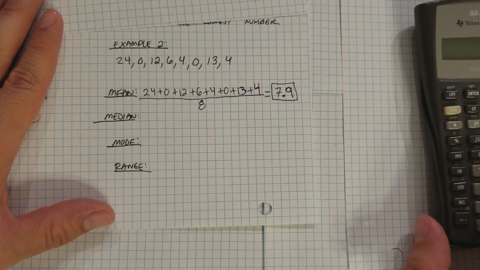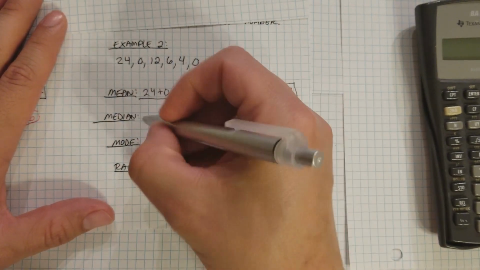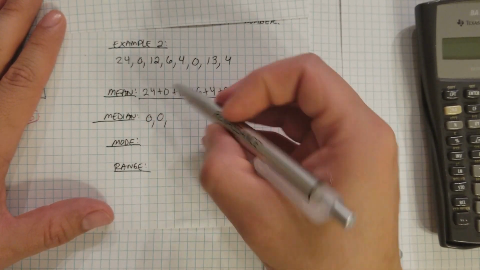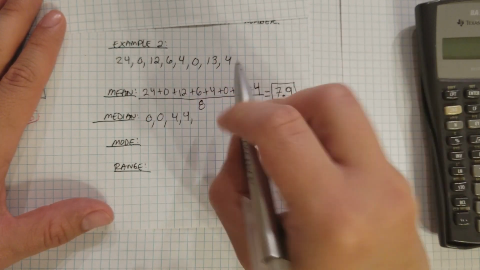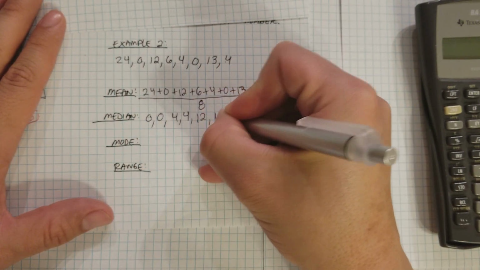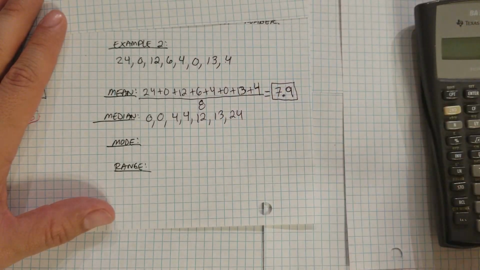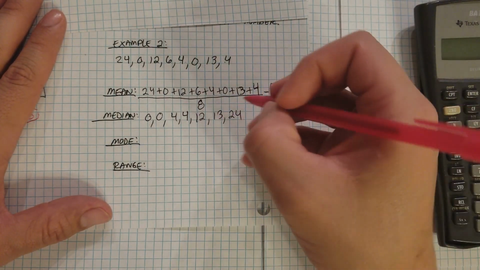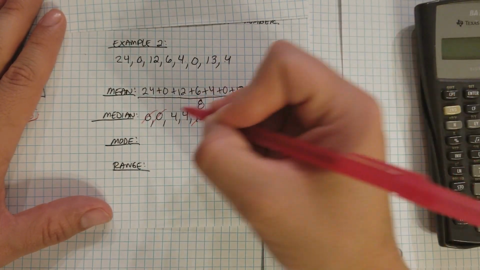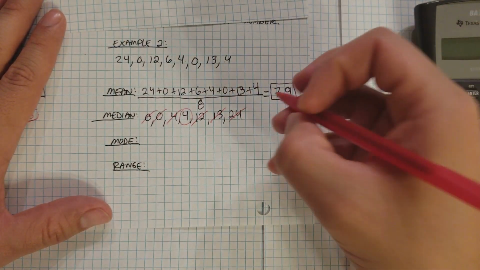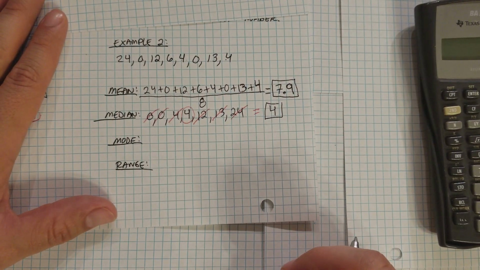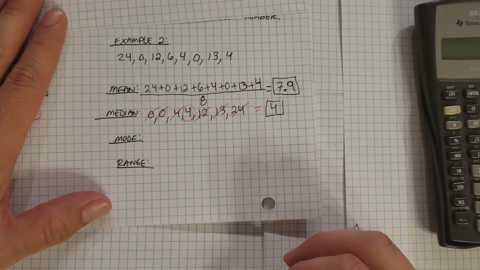Median, so median is the one in the middle. Again, we got to put them in order. So the lowest number would be 0, and then it appears again, so we got to write it again, 0, 0. Then the one after that would be 4. So 4 appears, and then 4 appears again. And then after that would be the 12, and then the 13, and then the 24. So we have to find the middle. What is the median of this set? So that crosses out, that crosses out, that crosses out, that crosses out, that crosses out, that crosses out. The middle would actually be the 4, because that actually lands exactly in the middle between those numbers. So the middle or the median is 4.